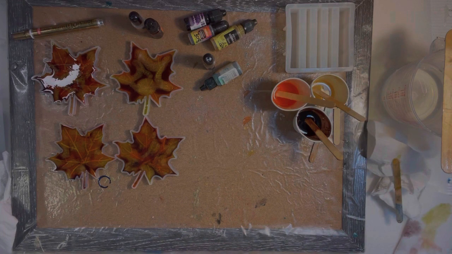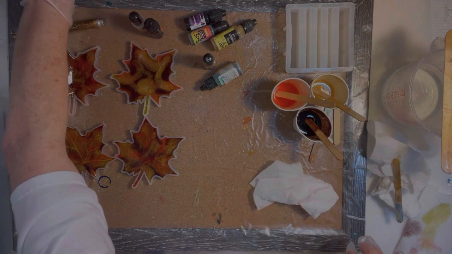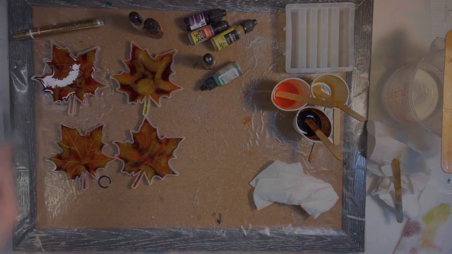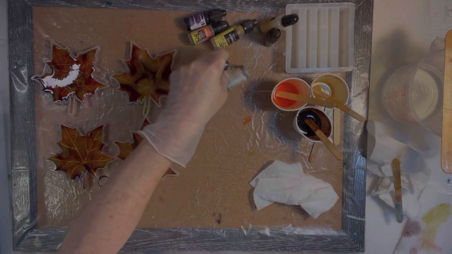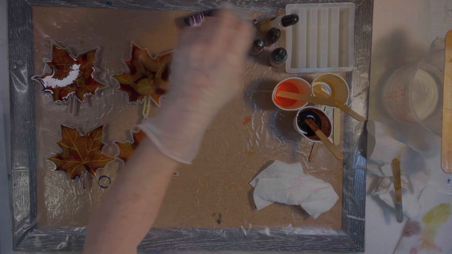Okay, let's add a little heat on here. Let me wipe my little resinated fingers. Now, I forgot to tell you, I'm using Clearcast 7000 resin. It's a 1-to-1 ratio. Wonderful, budget-friendly resin. Love it, love it, love it. Everybody should try it.